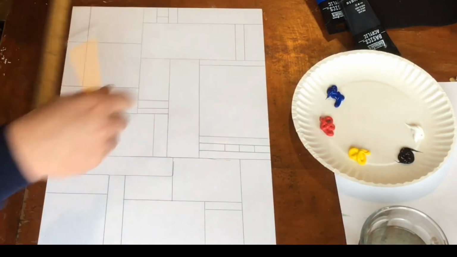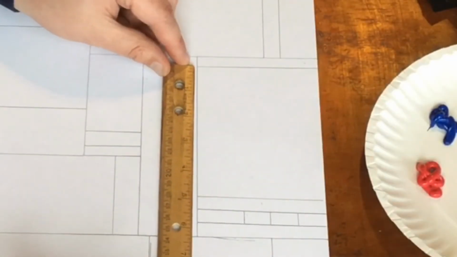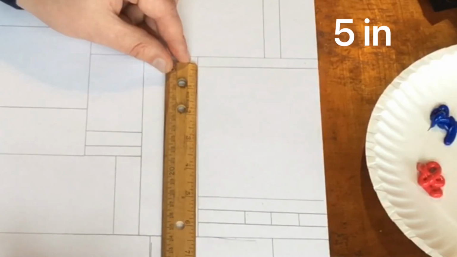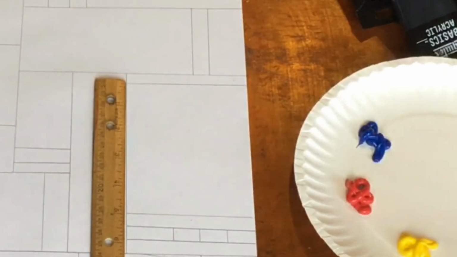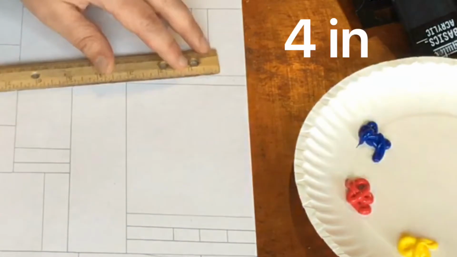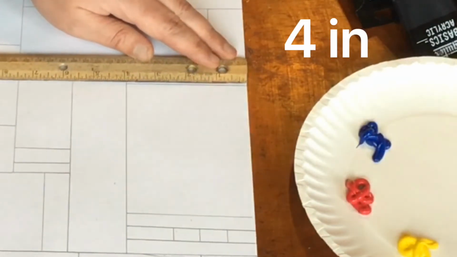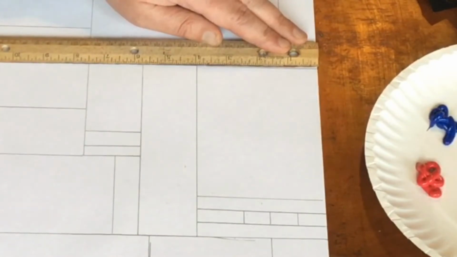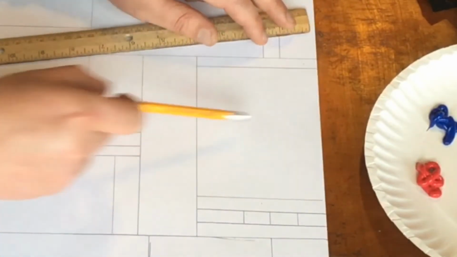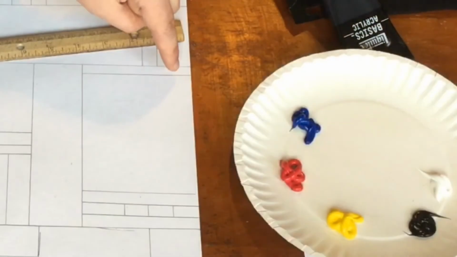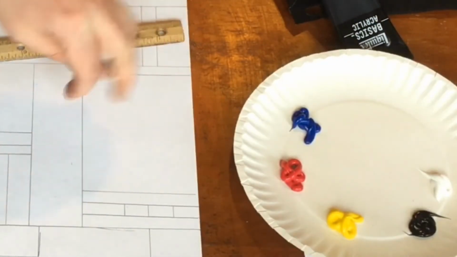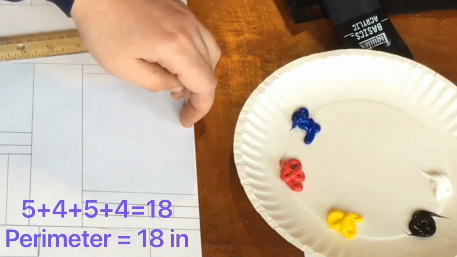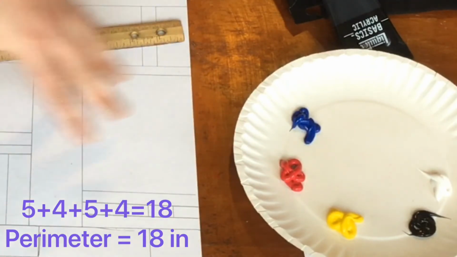So first off, let's pick this one. So I'm going to measure this. I can see that is just about 5 inches. So I'm going to write 5. And wow, that's exactly 4 inches. So 4. So I know I've got 2 edges are 5 and 2 edges are 4. 4 plus 5 is 9, plus another 4 is 13, plus 5 is 18. So that would be the perimeter of that.